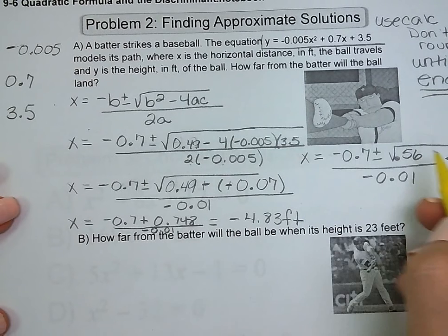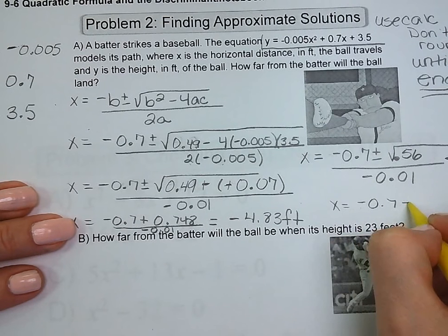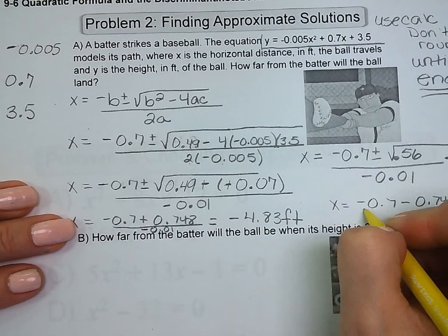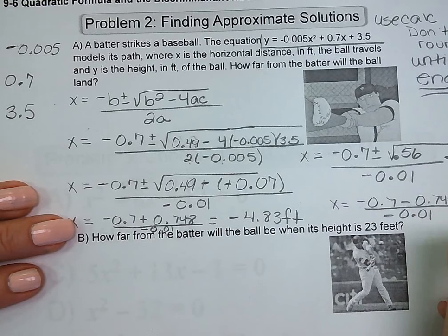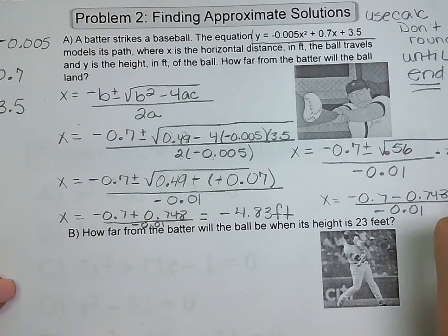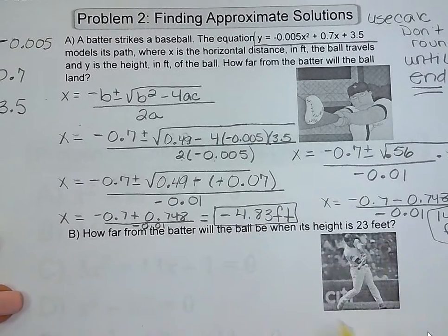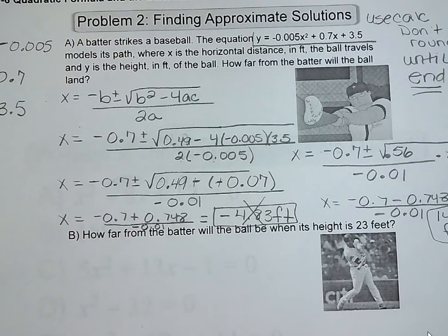All right, our second solution is going to be negative 0.7 minus 0.748 divided by negative 0.01. And when we simplify that, we're going to get x is equal to 144.8 feet. So the ball will land 144.8 feet past the batter, or we can discount that negative because the ball's not going to go behind him.